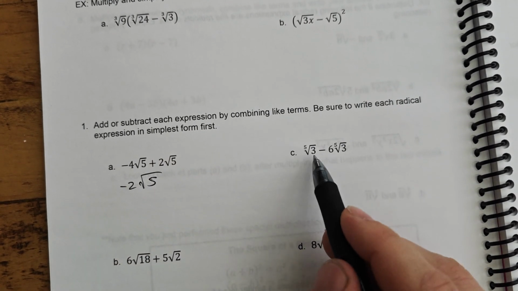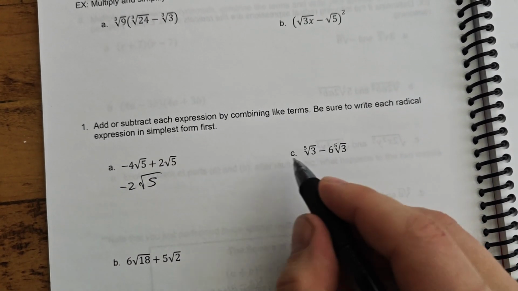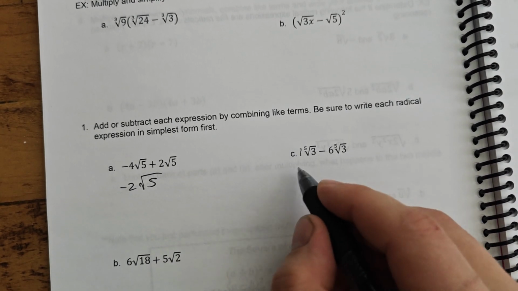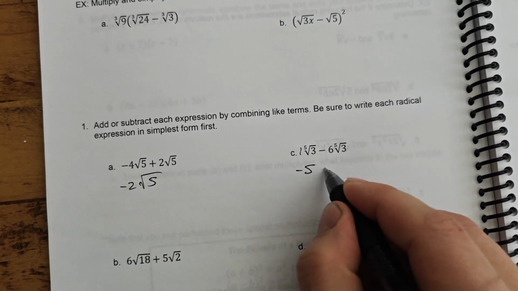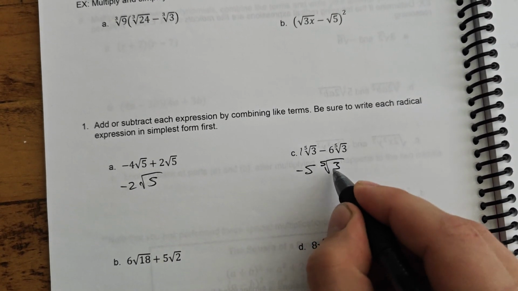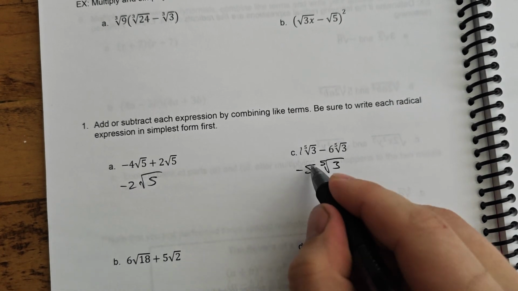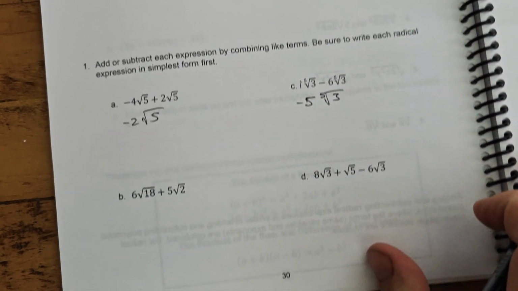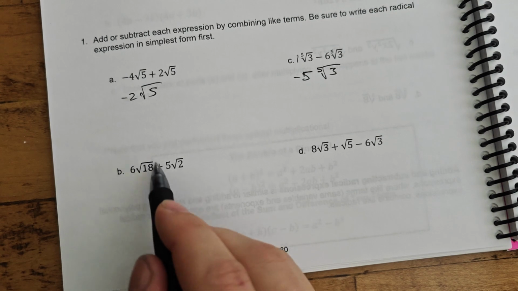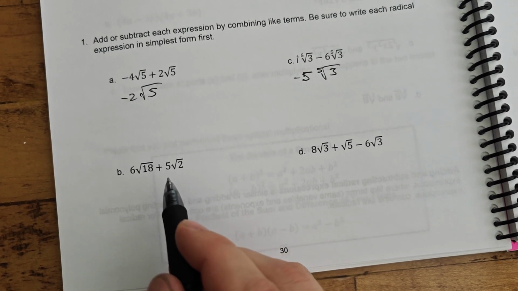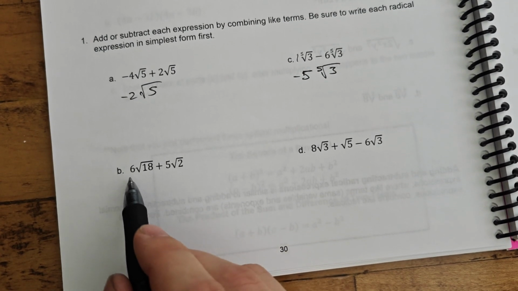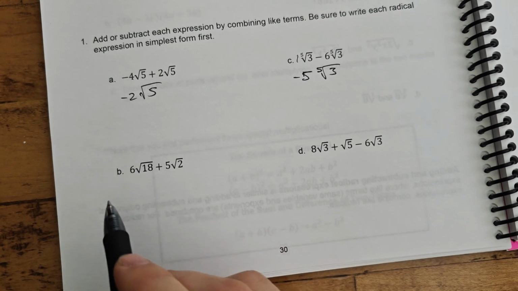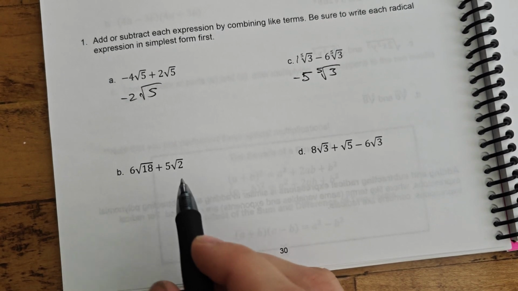Over here we've got fifth root of 3's. Doesn't matter. We've got one of them minus 6 of them. That's negative 5 fifth root of 3. All that matters is that the things that you're dealing with are the same. Down here, we've got root 18s, and we've got root 2s. Those are not the same thing. You cannot just say that 6 root 18 plus 5 root 2 is 11 root whatever.